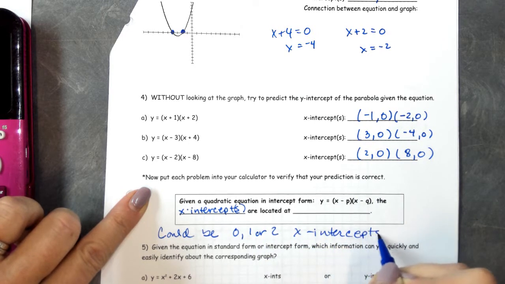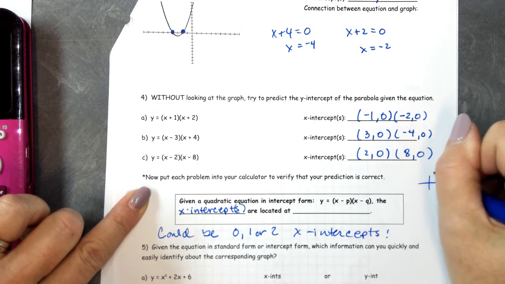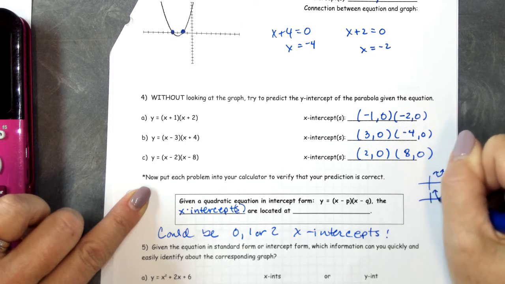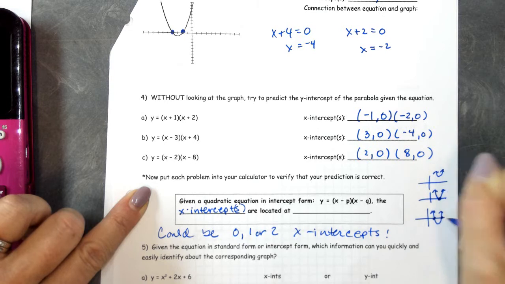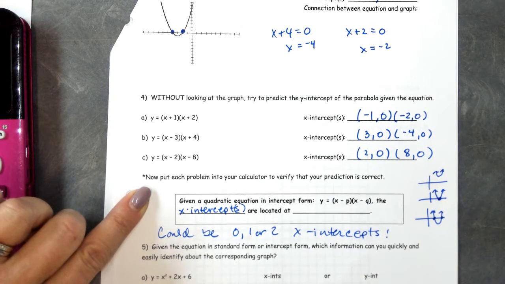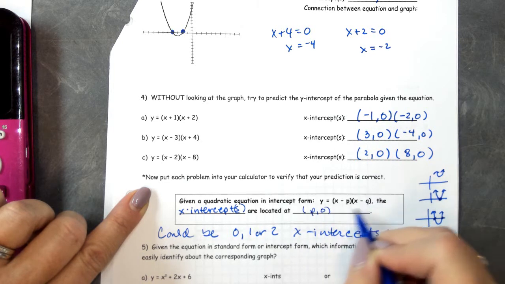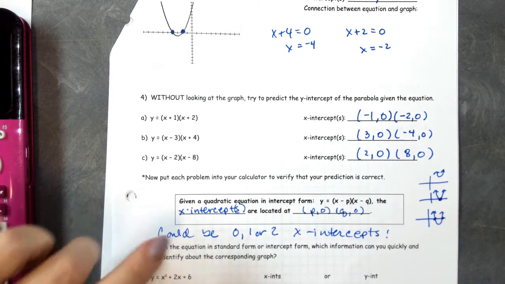We'll talk about this a lot more in Module 3, but this would be no x-intercepts if it opened above. This would be 1 if it just touched it, and then this would be 2. So those are the 3 different scenarios you could have. But those would happen at P, 0 and Q, 0. This is just applying it algebraically, what you just did 6 times.